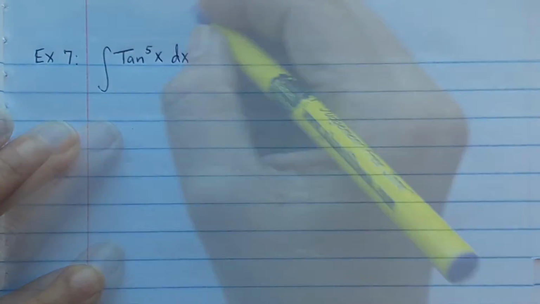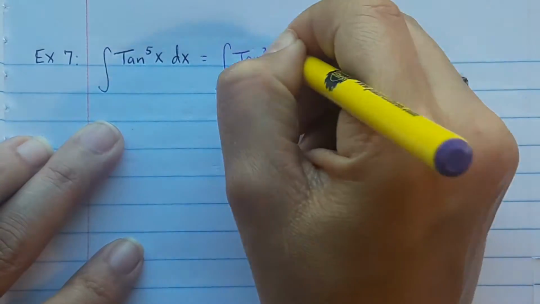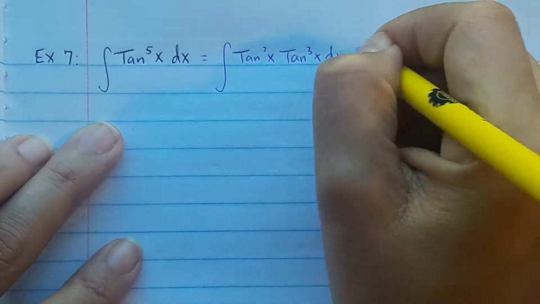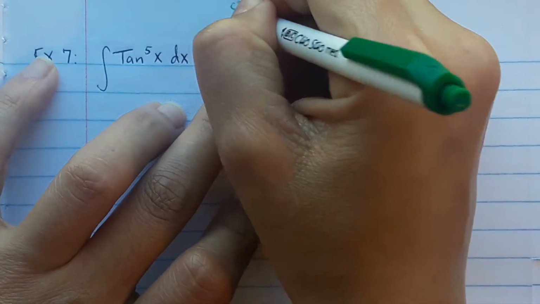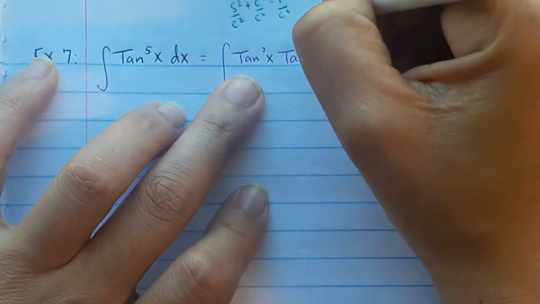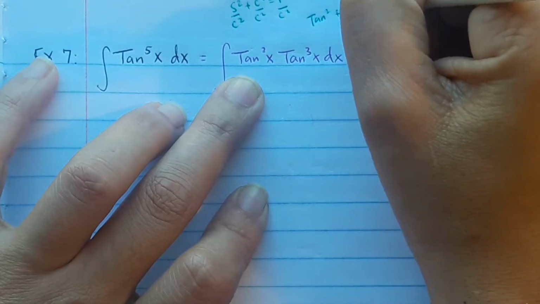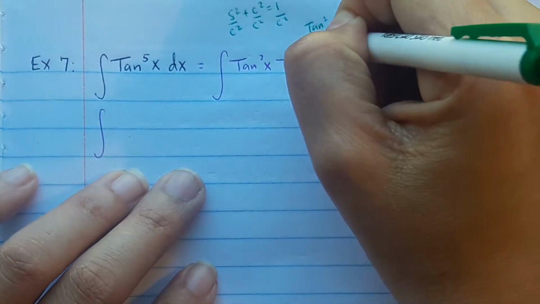Okay, I know this is a lot, but it's just practice. Let's look at one last example. So again, split it up in tan squared and remainder. What trig identity do you know with that? And make sure you're writing all this down, otherwise I don't give you credit.